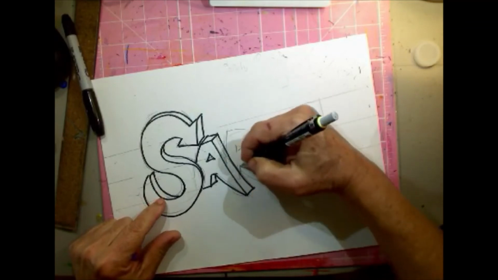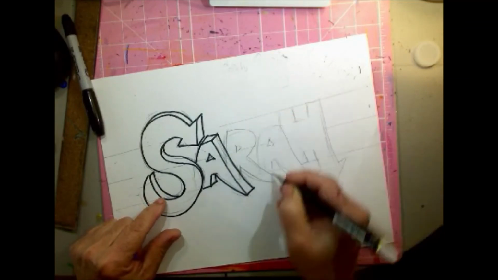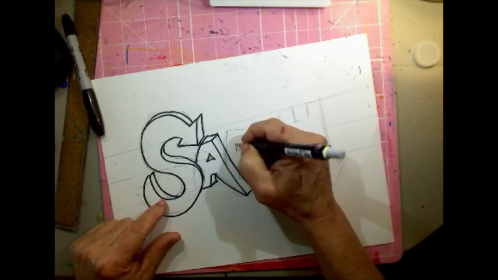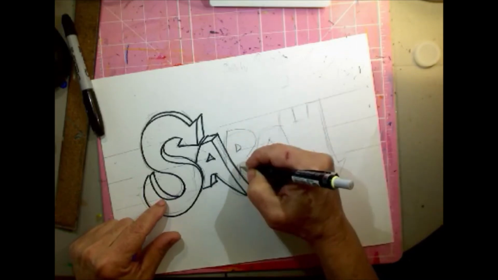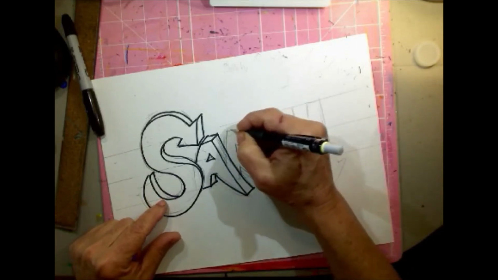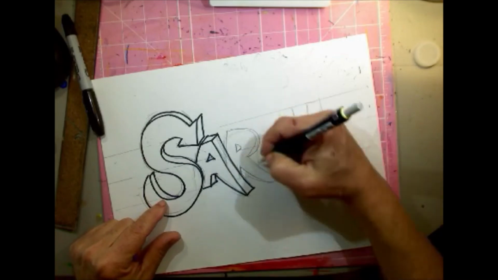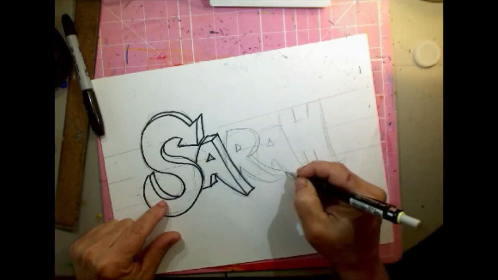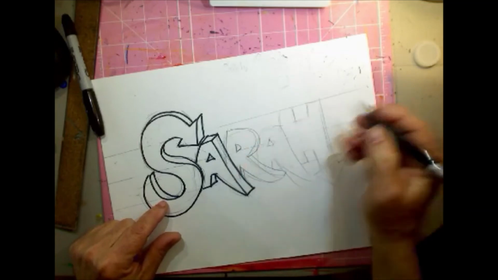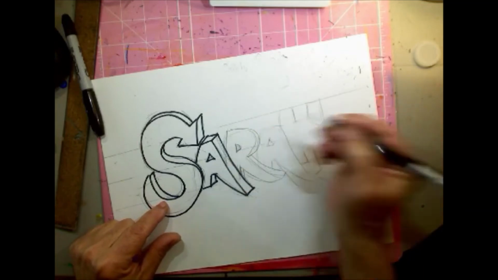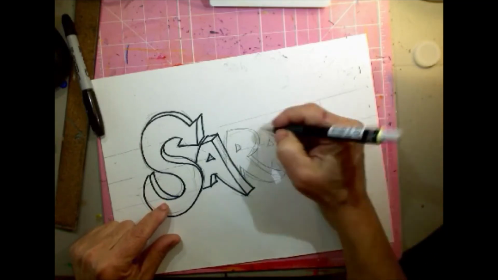I need to make sure I can show that that's an R and not. So you need to think about, there we go. Doesn't seem like I know what I'm doing, but I do.